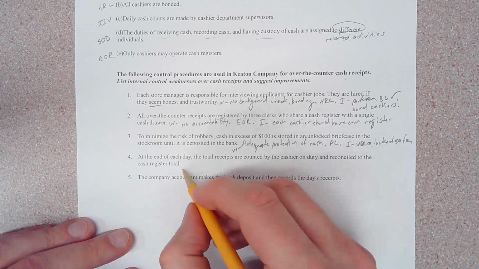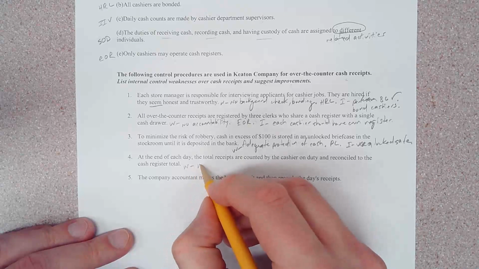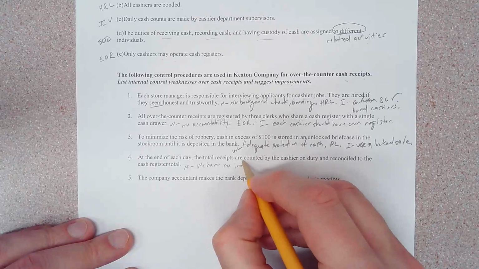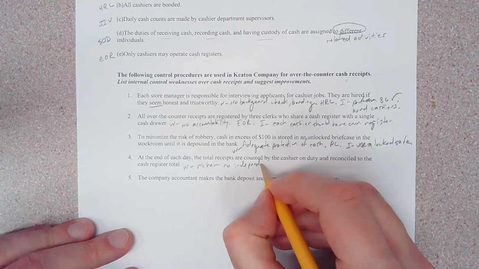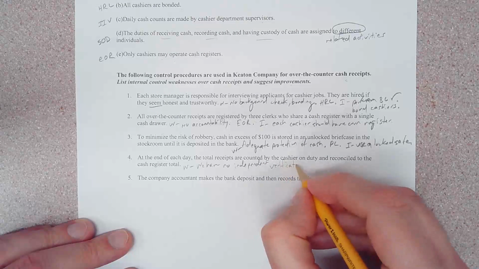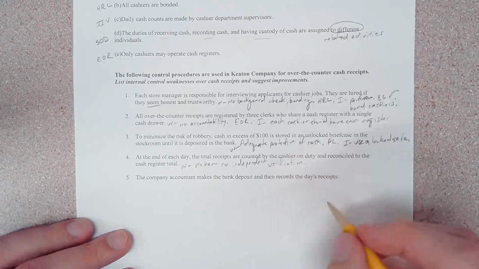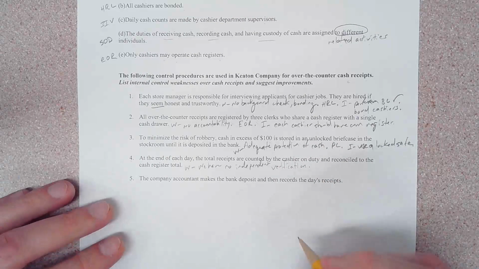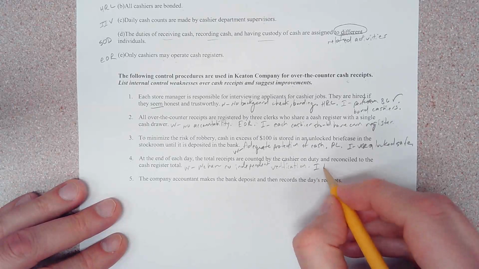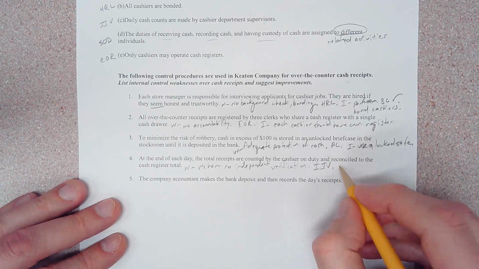Well, the weakness is that we have no independent verification of whatever this cashier says is taking place. So this is an internal independent verification issue.